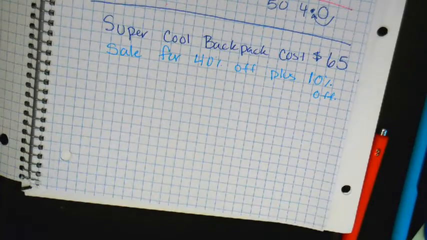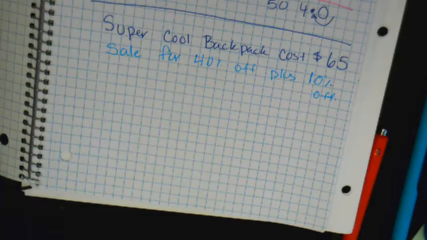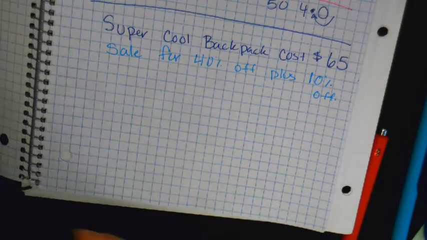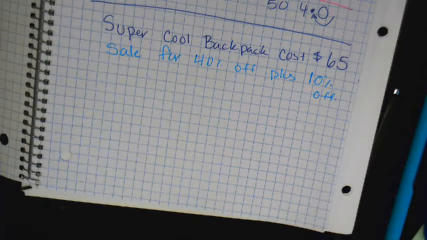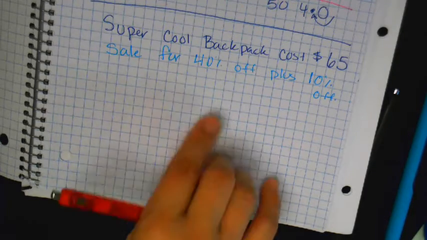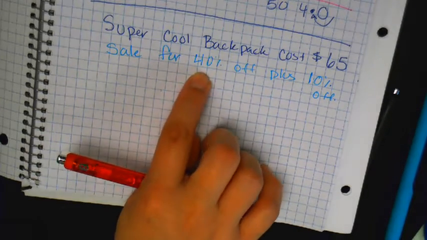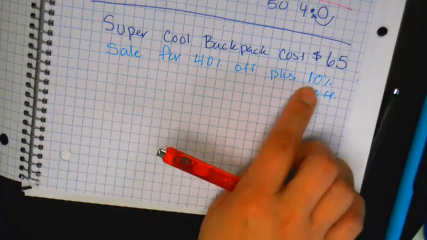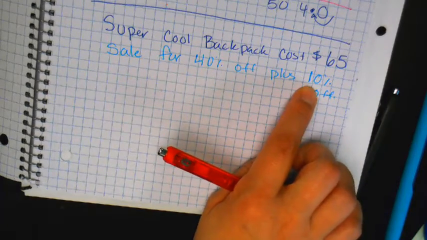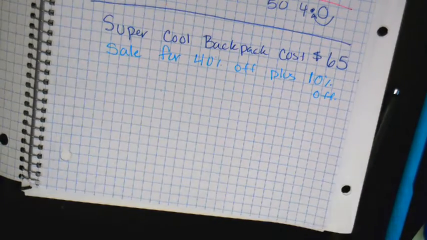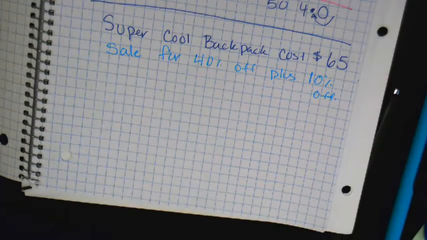Is this going to be 50%? No, we already discovered it's not. Do not add the percents. If you want to do the shortcut, instead of doing 40, you're going to do 60. Instead of doing 10, you're going to do 90. For those of you who don't want to do the shortcut, cool, you're doing it with me.